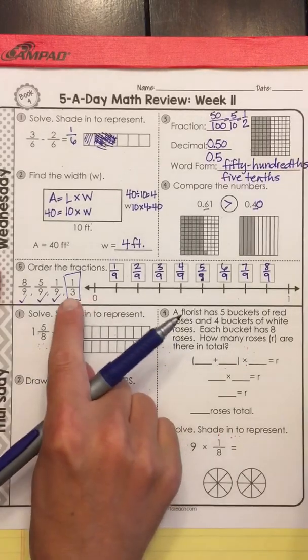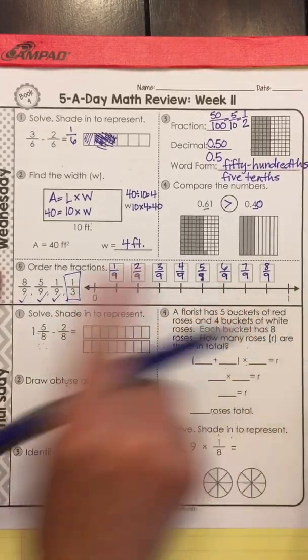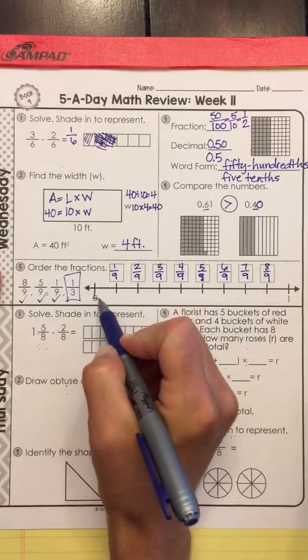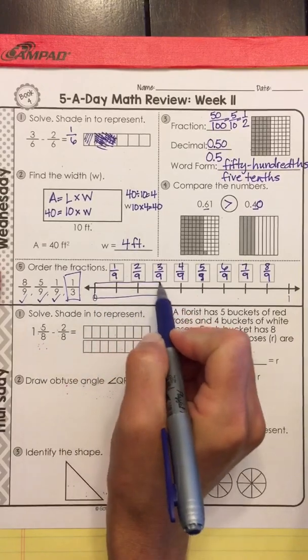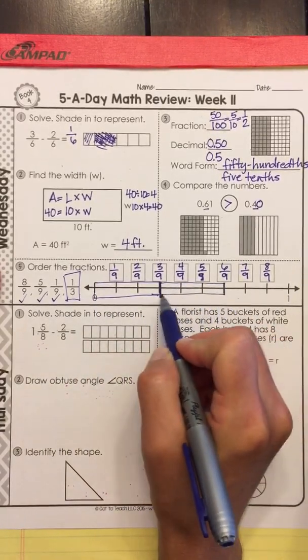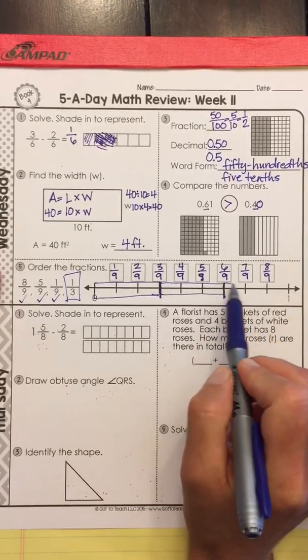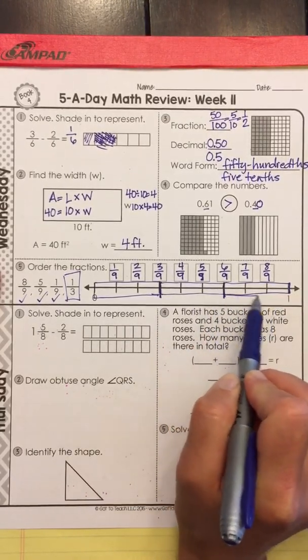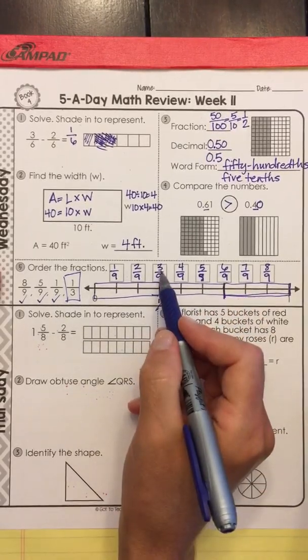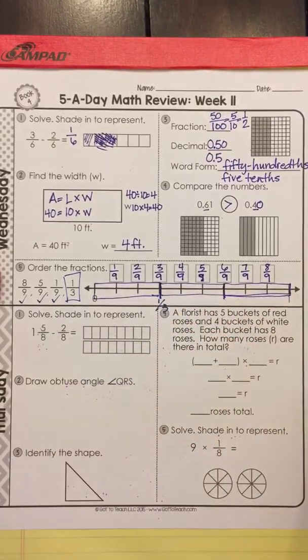1/3. Well, how can I find a third if my number line's been divided into ninths? Well, I have to find an equivalent fraction. I have to think about, what if this were divided into 3 parts rather than 9 parts? So if it would look like this: 1/3, 2/3, 3/3. So 1/3 is the same thing as 3/9.